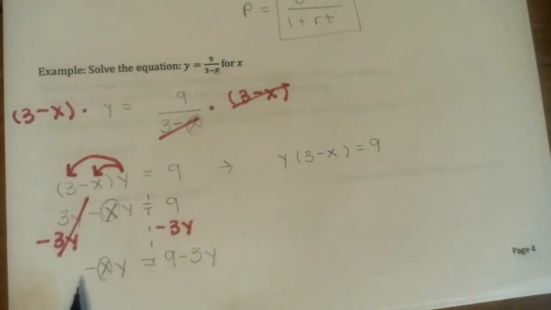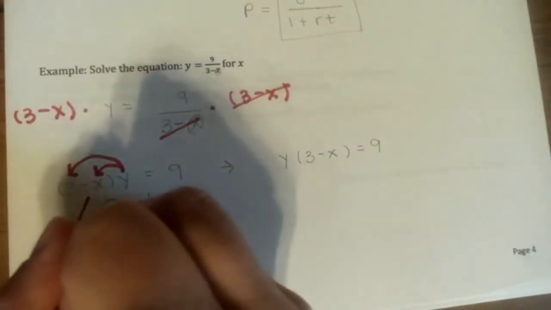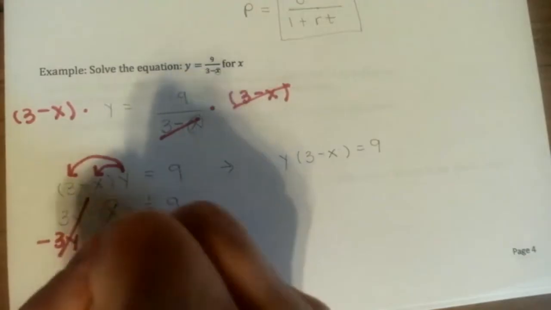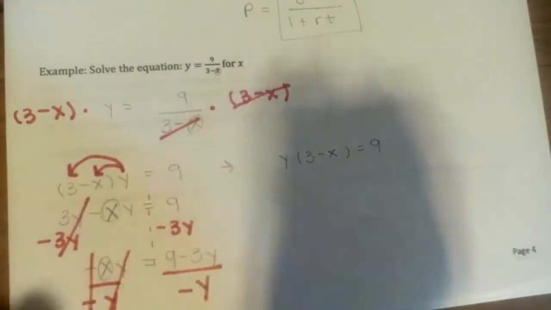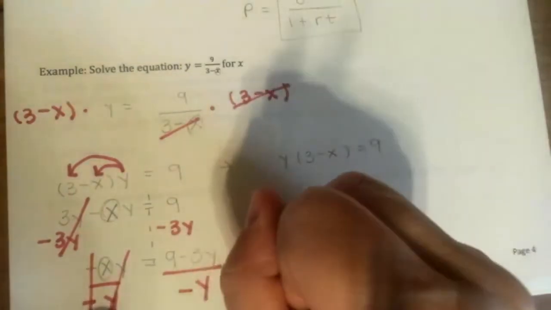So I have negative x times y, which is like saying negative 1 times x times y. So the opposite of multiplying by the negative and the y is dividing. So let's divide both sides by the negative and the y. That way the negatives cancel out and the y's cancel out. What you do to one side, you have to do to the other. So we got x by itself.